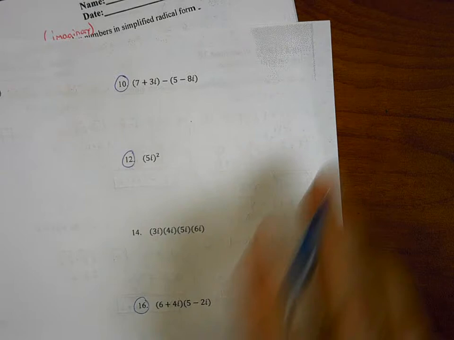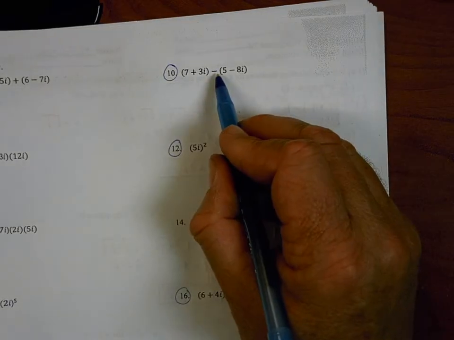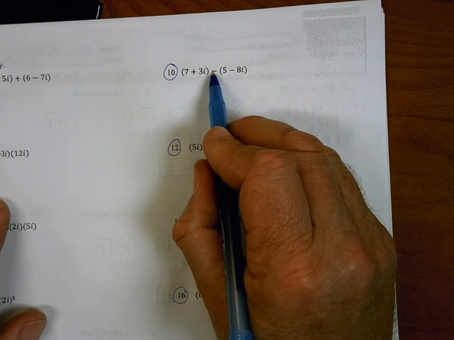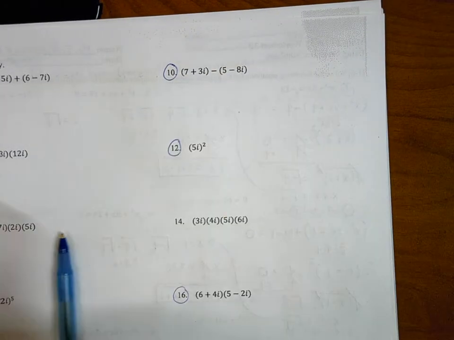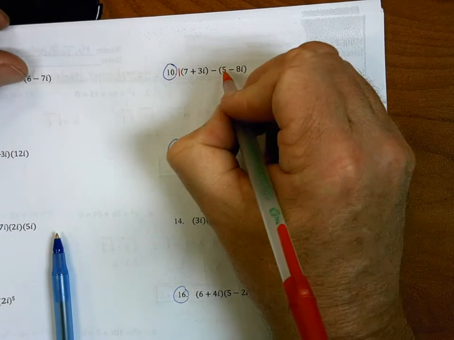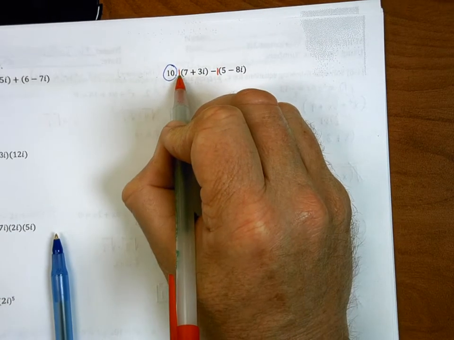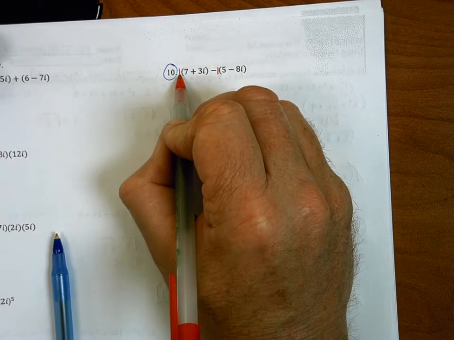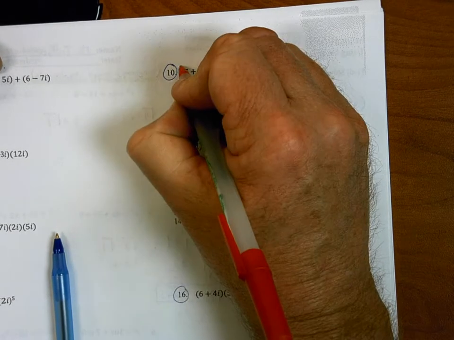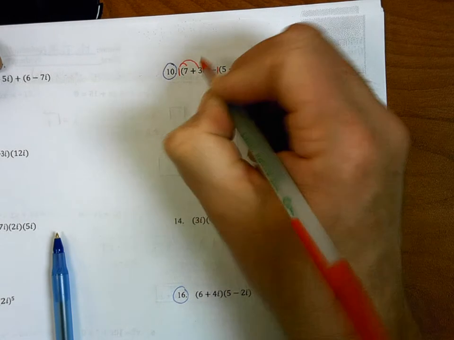Okay, so number 10, we have the quantity 7 plus 3i, and then we're subtracting from it the quantity 5 minus 8i. So remember, whenever we're subtracting and parentheses are involved, we want to rewrite the problem without parentheses. So how do you rewrite the problem without parentheses? Well, you take whatever number is in front of the parentheses and you distribute it. So in front of the 7 plus 3i parentheses, there's a 1. So I'm going to distribute the 1.